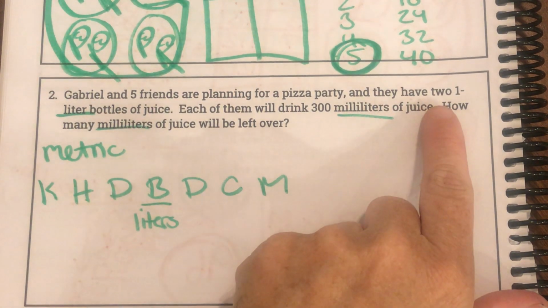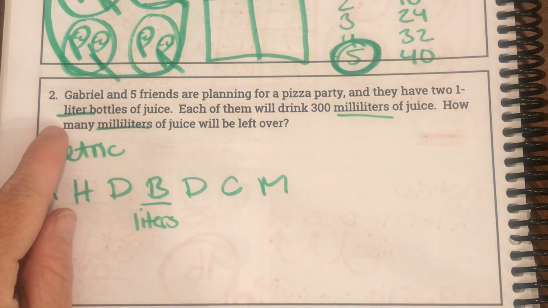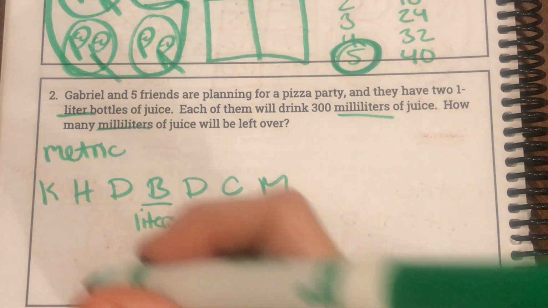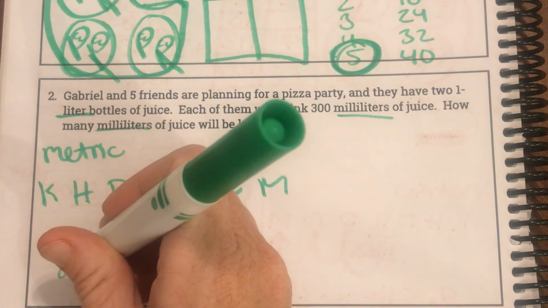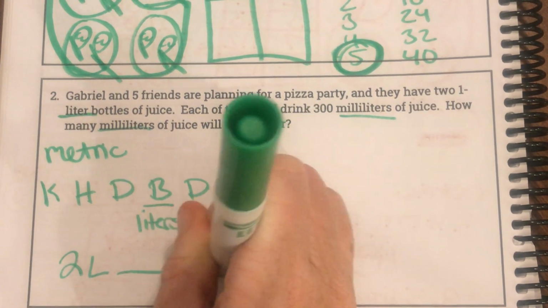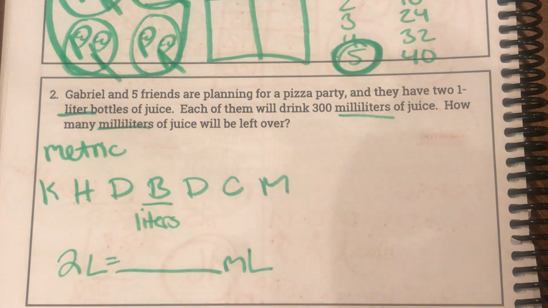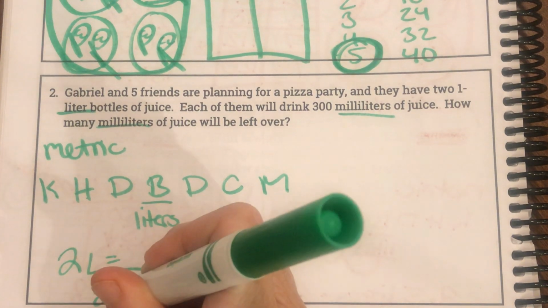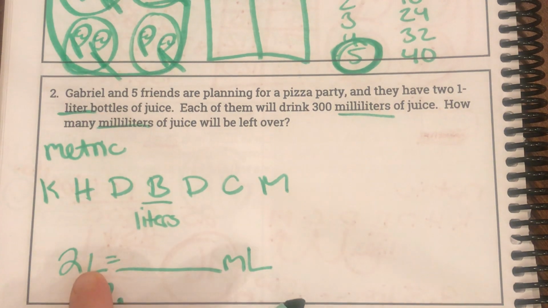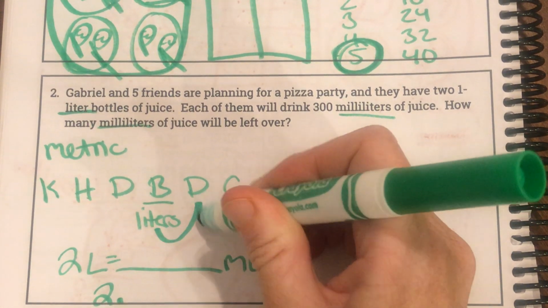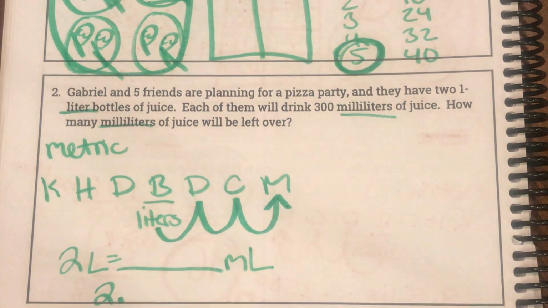So I have to get rid of the 2 1-liter bottles. So 2 1-liter bottles is pretty much just 2 liters. So we want to change 2 liters equals how many milliliters? Okay, which means 2 decimal. So I'm going to go from liters to milliliters.